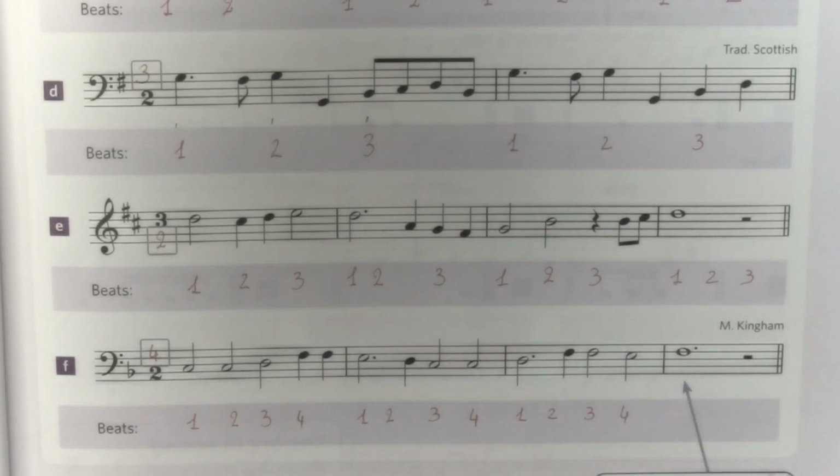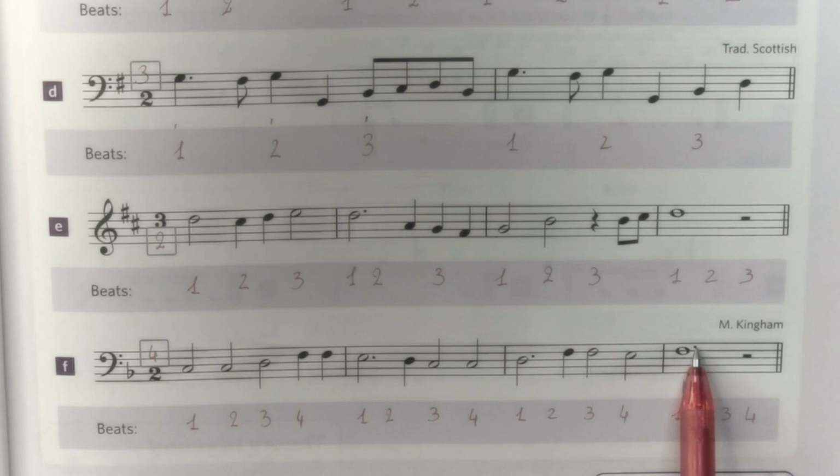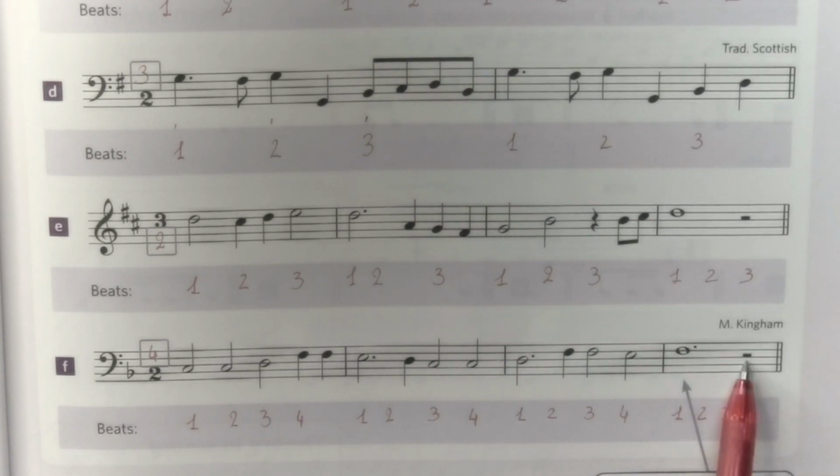Okay, this is a semibreve. Now they say here, remember blah blah blah, but a semibreve is 2 minims. Then the dot is another minim, and then we have a minim rest. Here it is. Okay, semibreve, 2 minims, the dot, another minim, and the rest, the last minim.